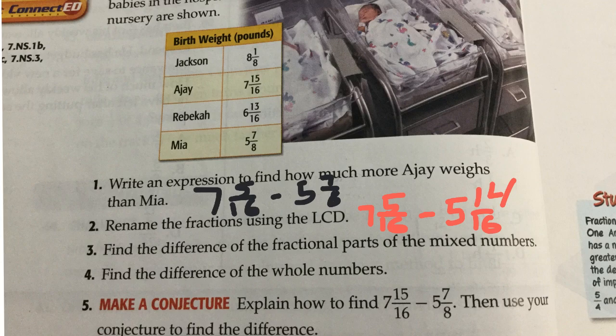Now find the difference of the fractional parts of the mixed numbers. So what would be 5/16? Oh, it should be 15/16, shouldn't it? I wrote that down wrong. So what would be 15/16 minus 14/16? It'd be 1/16. And then what about the whole numbers? What about 7 minus 5? 2.